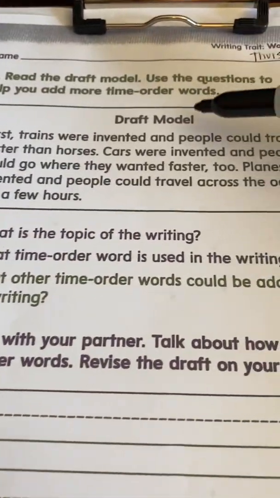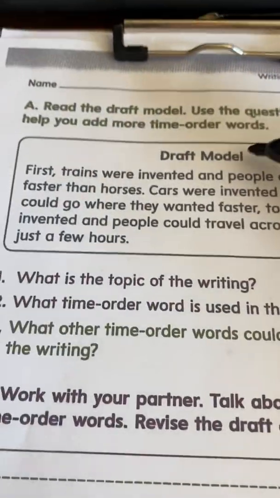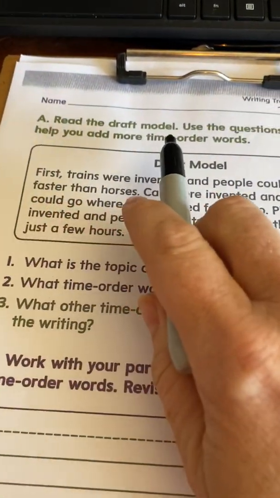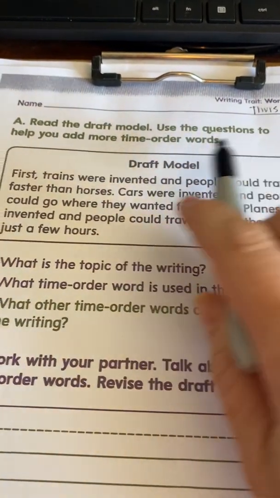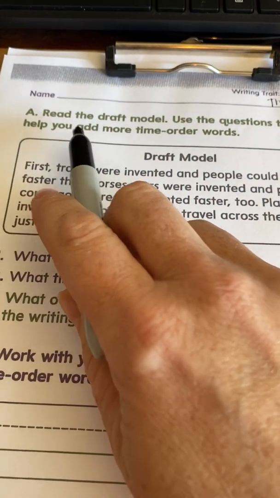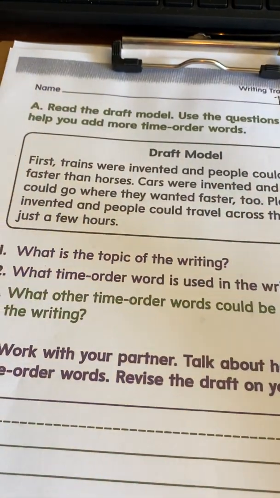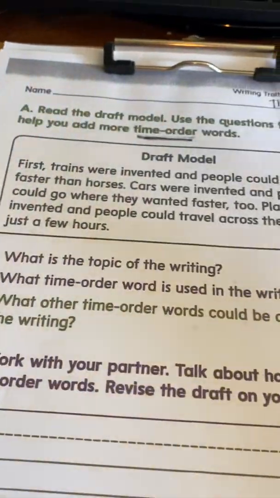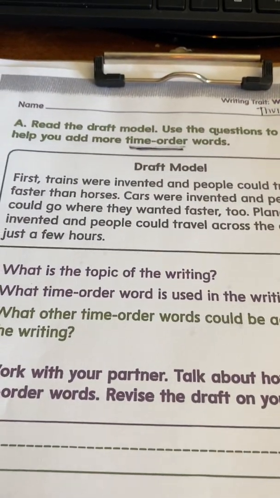So this is some of your least favorites, the draft model. We are going to read the draft model and use the questions to help you add more time-ordered words. So I guess in order to do this well, I'm going to need to know what time order words are.